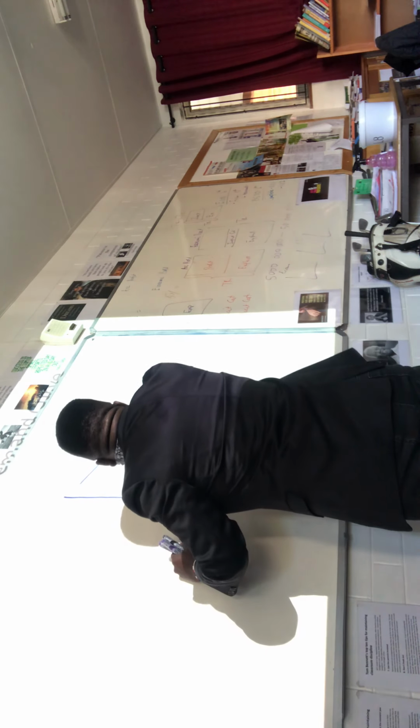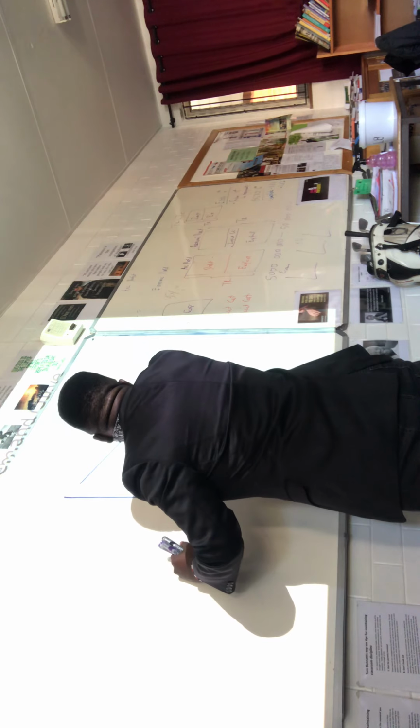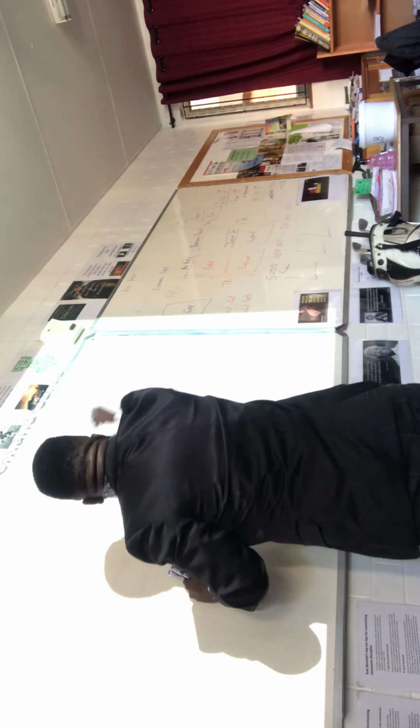Okay, so let's carry on. We've got something called a kinked demand curve, and it looks like this. Gents, I encourage you to draw it, but if you don't draw it, that's also fine.